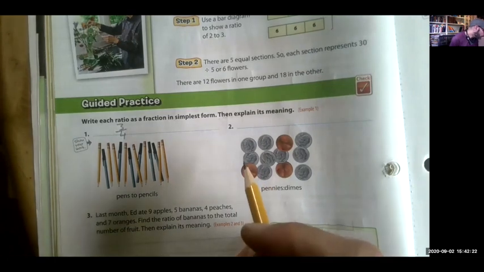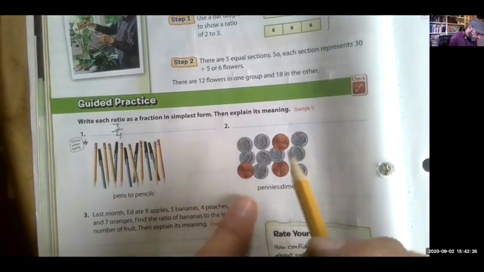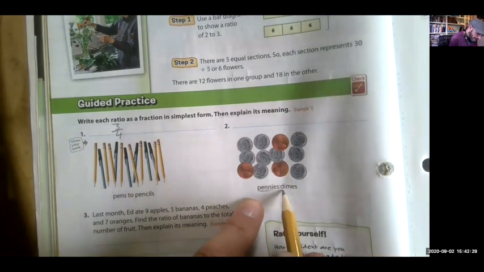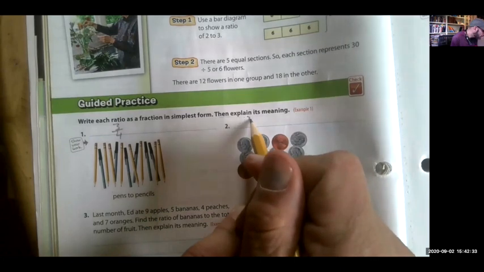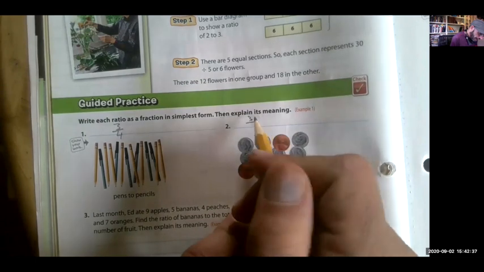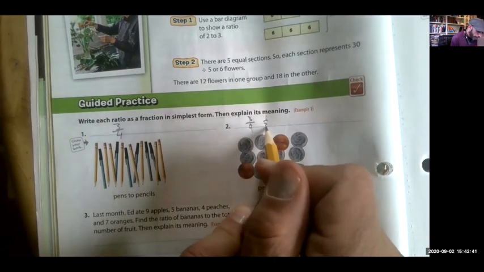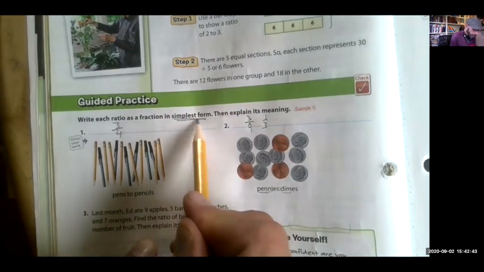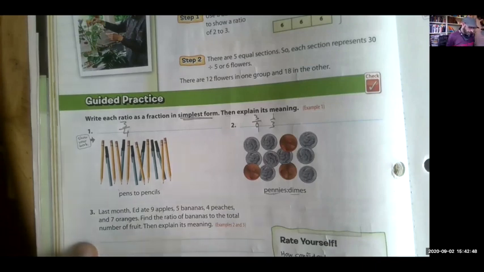Okay. So the fraction for this is, notice it says pennies to dimes, so that's why we're going to do pennies first. There's 1, 2, 3 pennies over 1, 2, 3, 4, 5, 6, 7, 8, 9 dimes, and of course you have to reduce it, and that becomes 1/3. So that's what simplest form means, reduce. Great, let's try number 3.